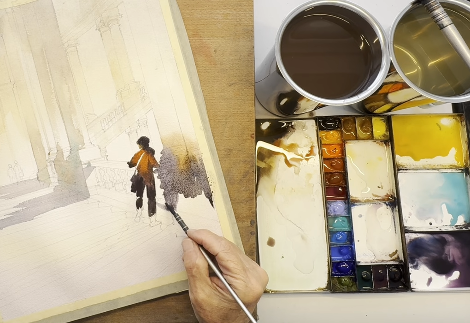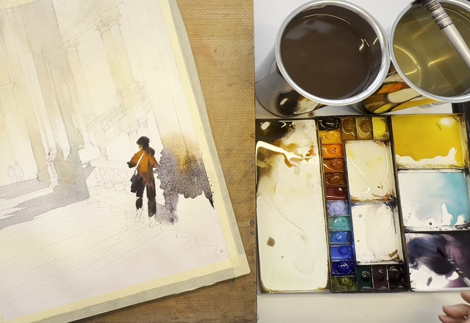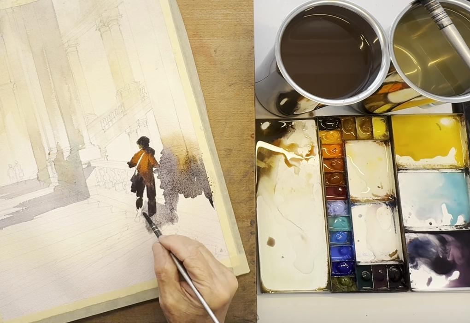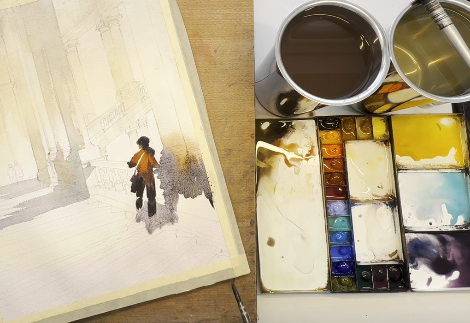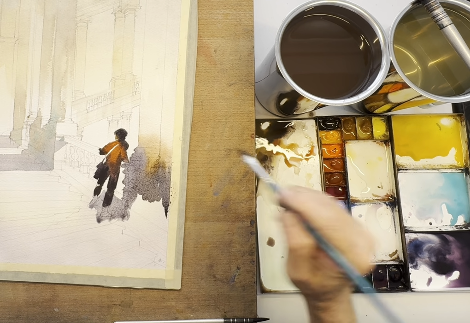So yes, here I want her legs, not entirely, but largely, to sort of melt into the shadows along the bottom of the painting. I think that's sort of working.